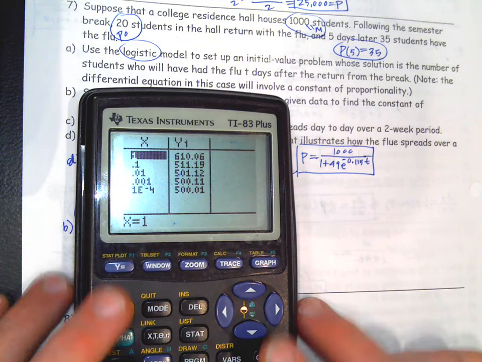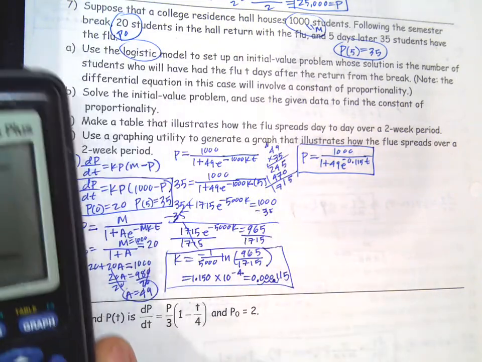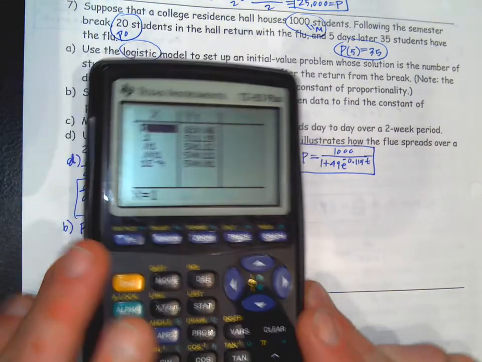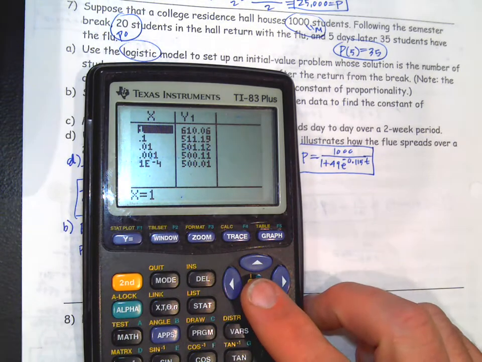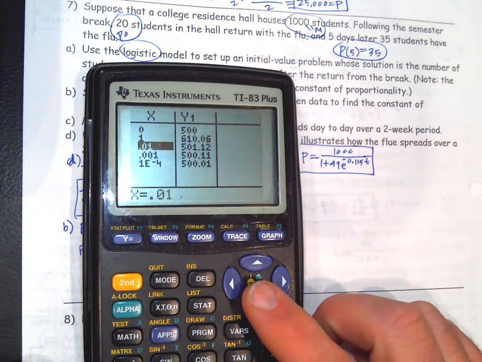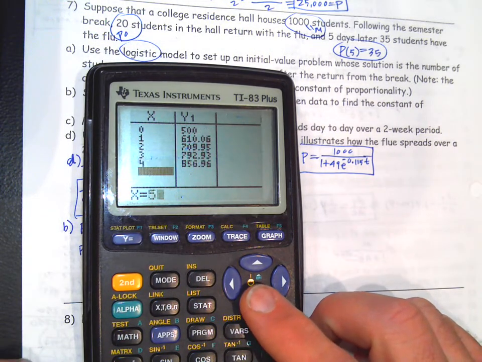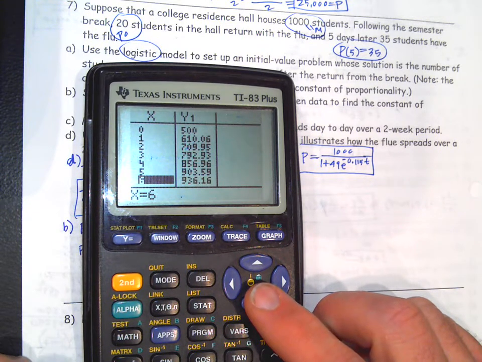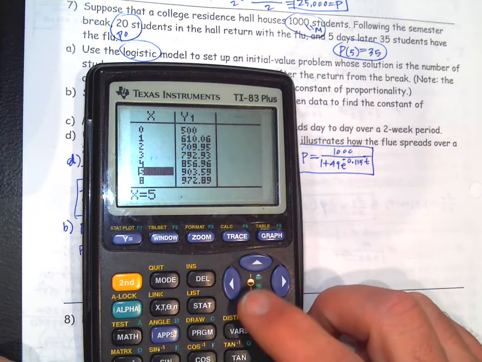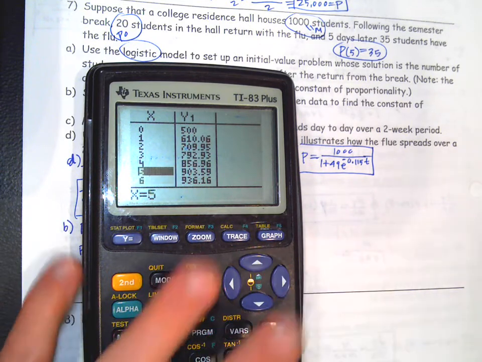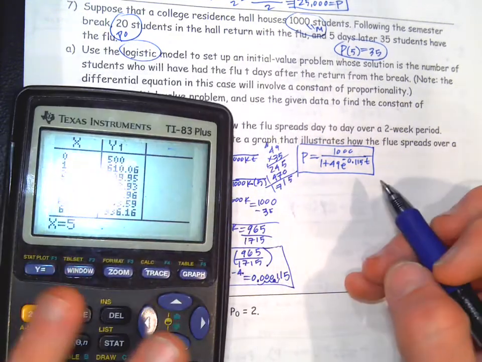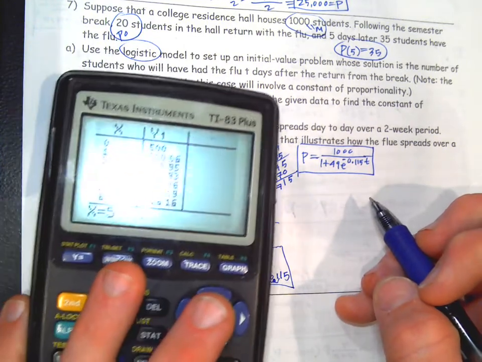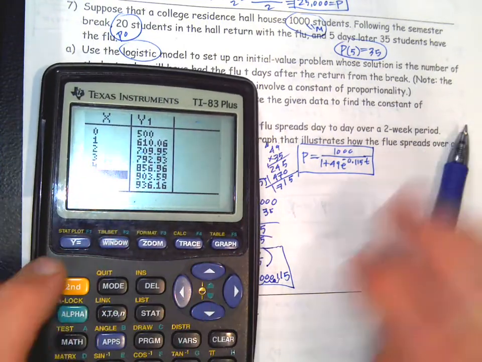I'm going to type in, it says over a 2-week period, so 0, 1, 2, 3, 4, 5, 6, 7, 8. Okay, I guess you can only go so far. We could write these values in a table. I think something's wrong. Check.